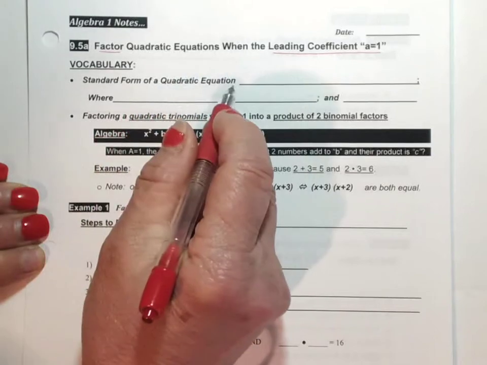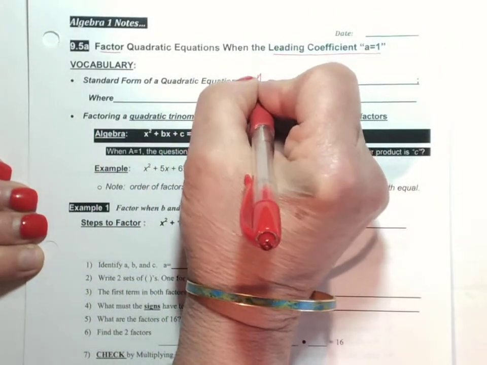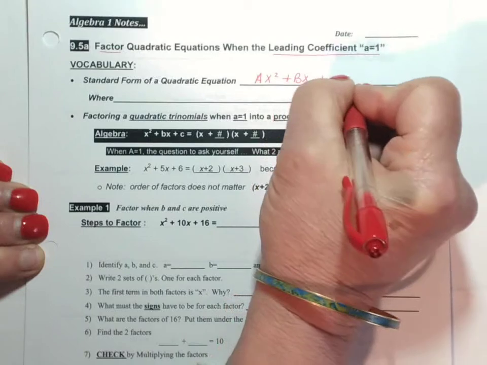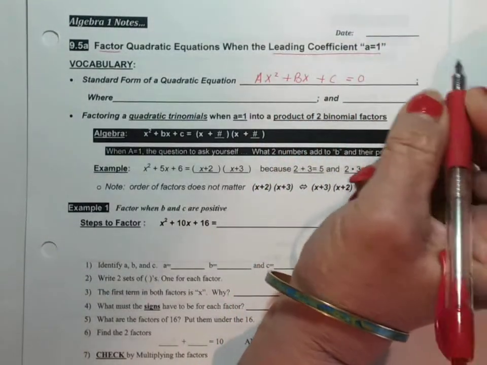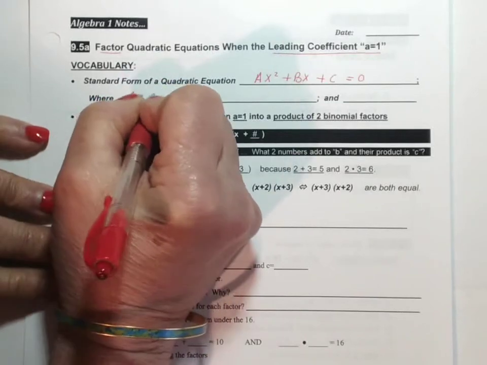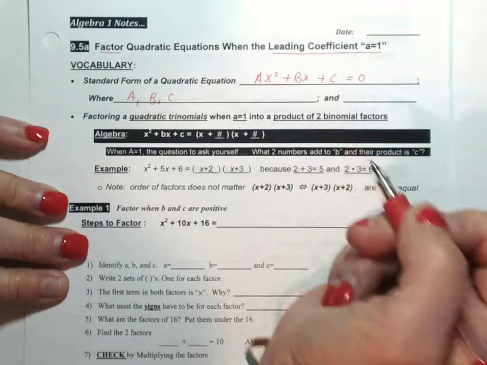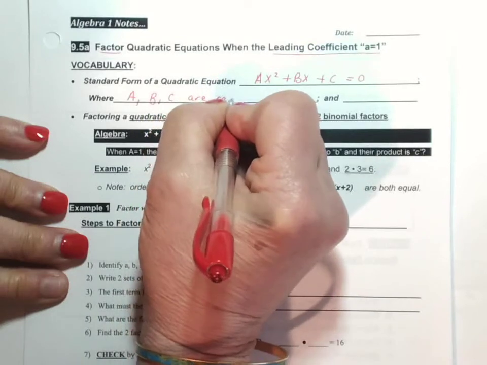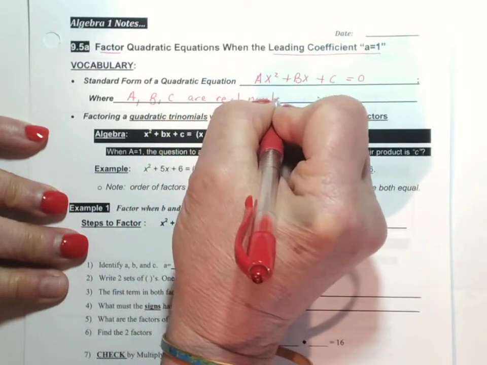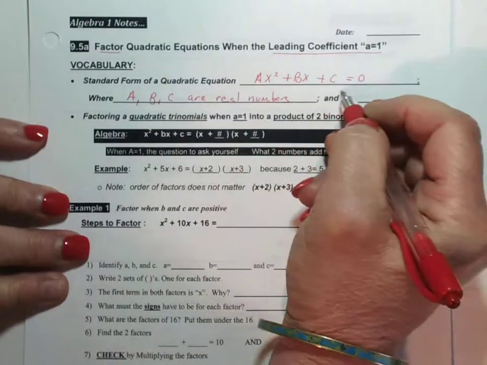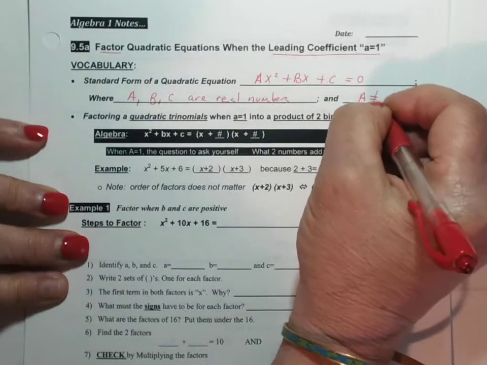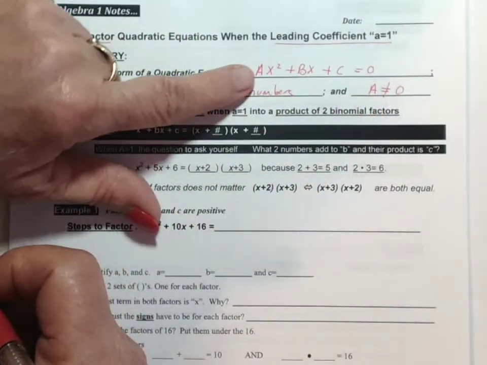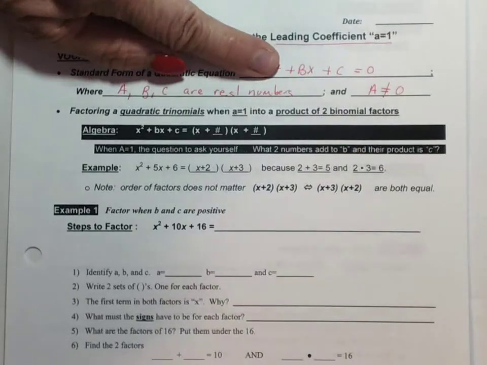So the standard form of a quadratic equation is ax squared plus bx plus c equals 0, where a, b, c, these are the coefficients, and that's the constant, are real numbers, and a cannot equal 0, because if a was 0, then this would no longer be a quadratic equation.